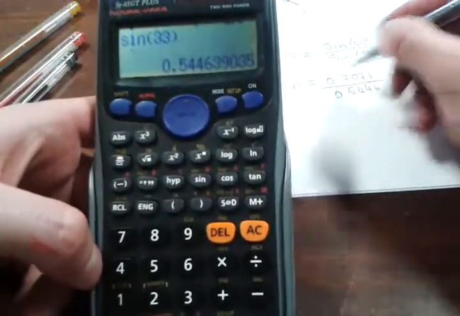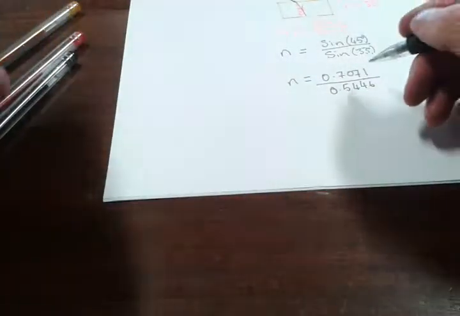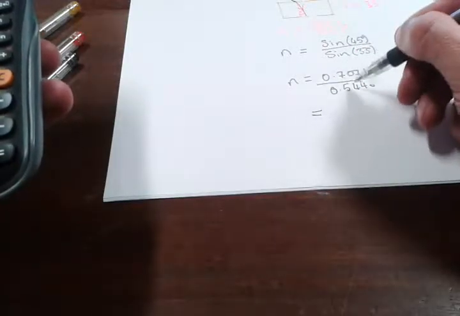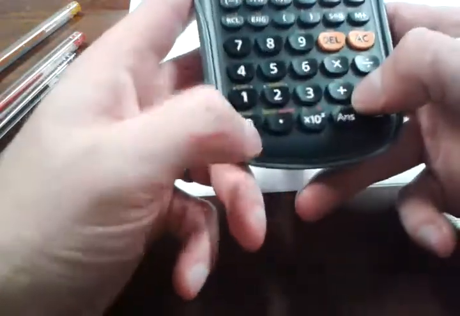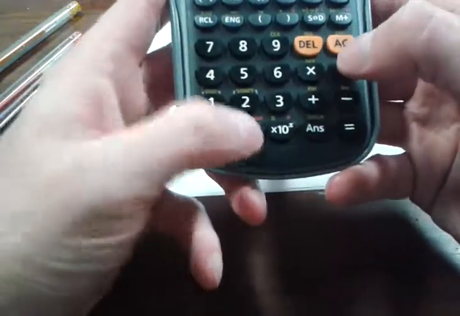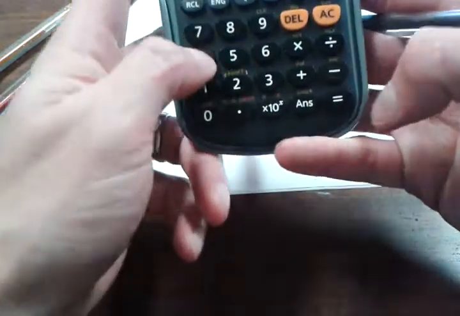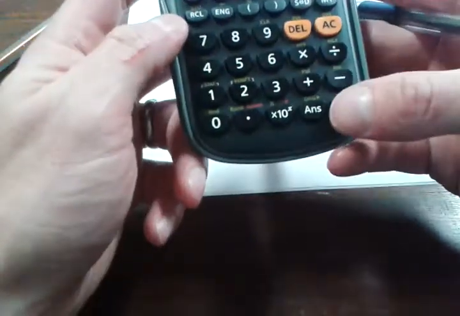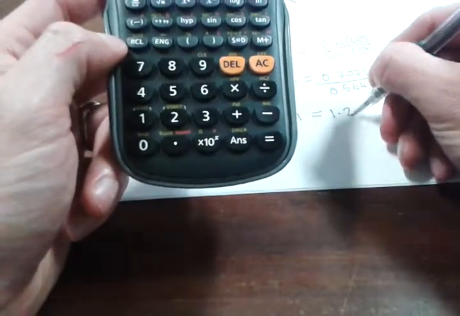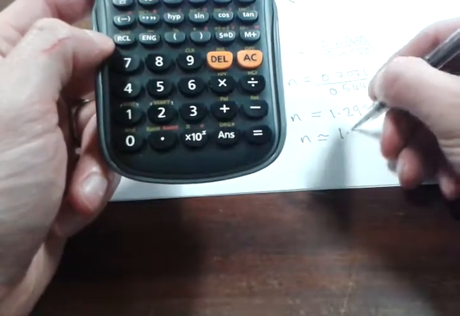But I'm doing this in steps, so there will be a little bit of inaccuracy here because I'm rounding now. Let's look at what we get. Now I have to divide 0.7071 by 0.5446, and I get n equals 1.298, or we could say n is roughly equal to 1.3.